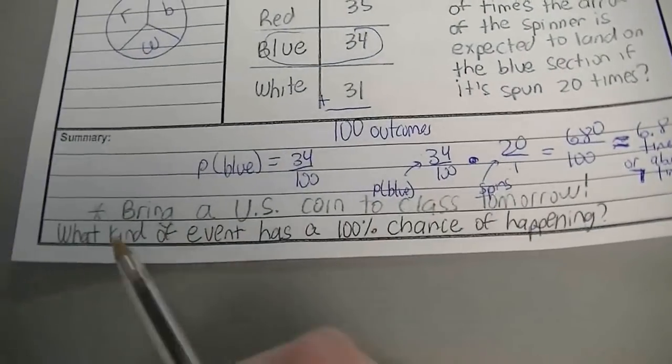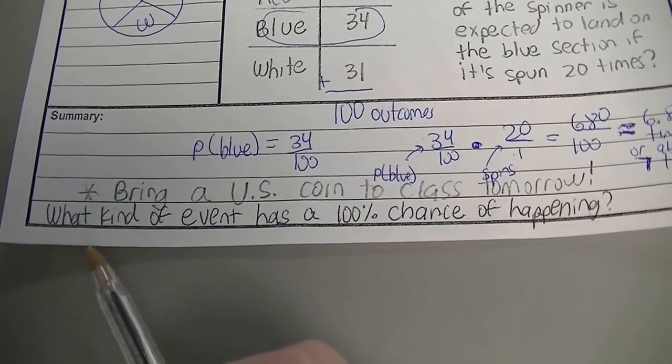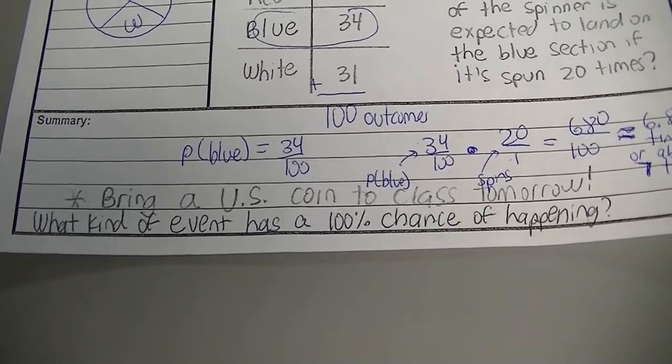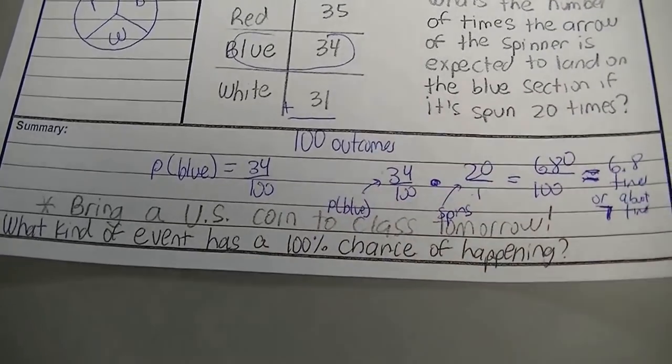All right. Don't forget to bring a US coin to class tomorrow. And here's your summary question. What kind of event has a 100% chance of happening? When there's a 100% chance of something happening, what is that called on the probability scale?